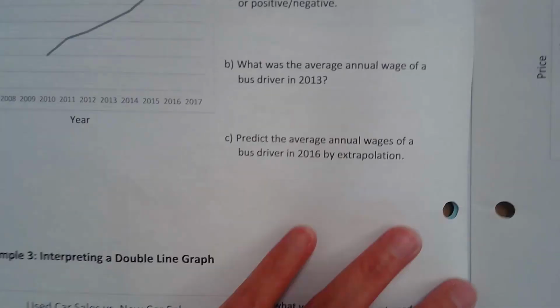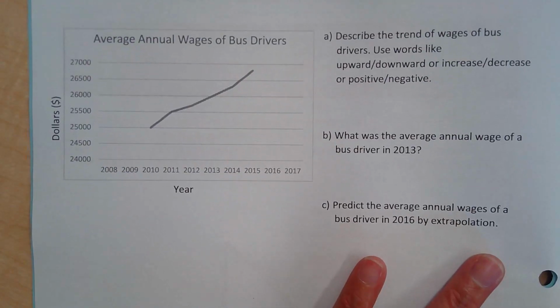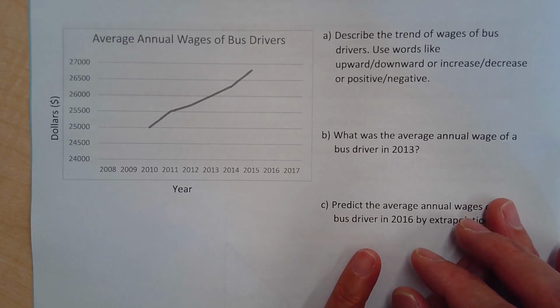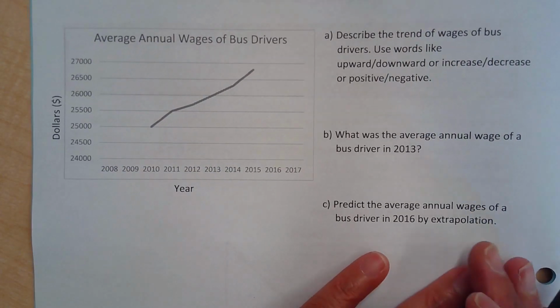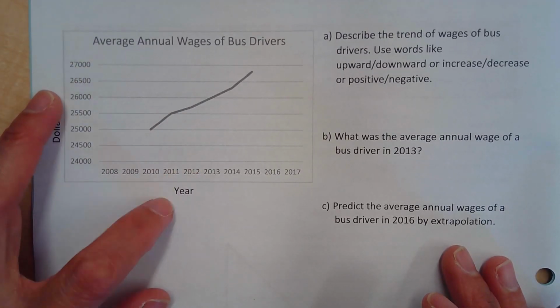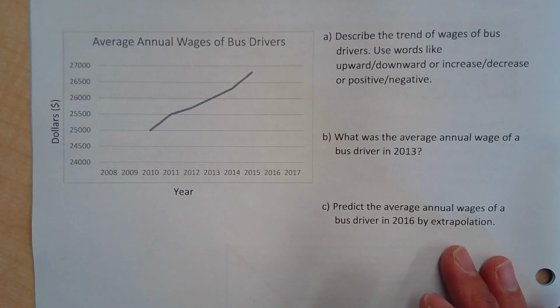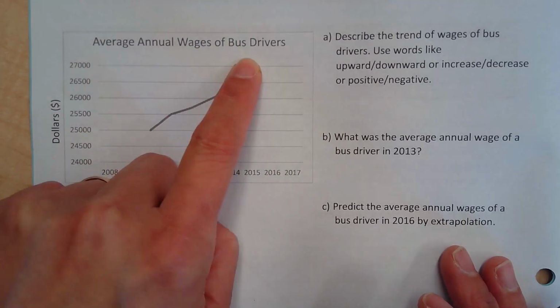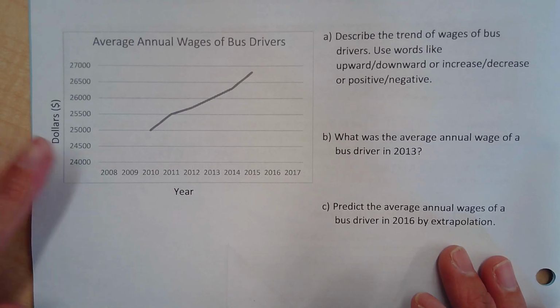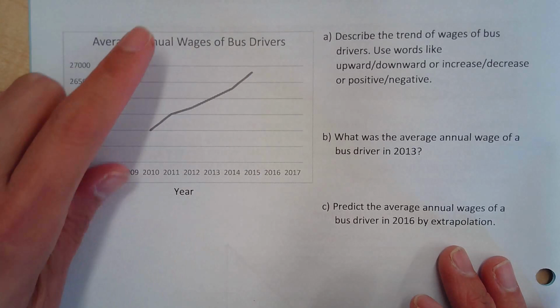Let's take a look at example number 2. What does this talk about? Dollars and year. Well, dollars and year of what? Annual wages of bus drivers. Oh, okay. So what do you think the trend is? What do you think is happening to the wages of the bus drivers? It's going up, right? It's going up because it's increasing this way. It's not falling down.